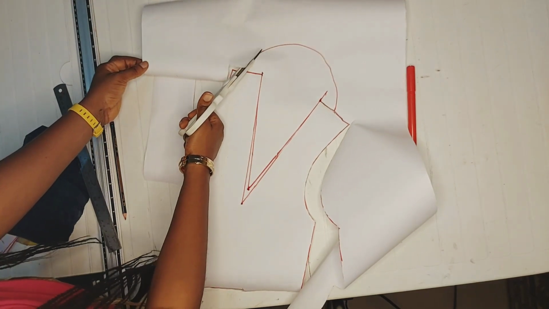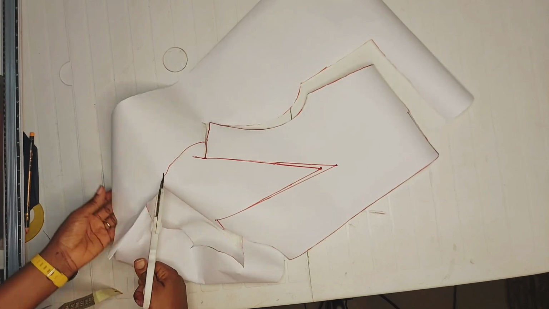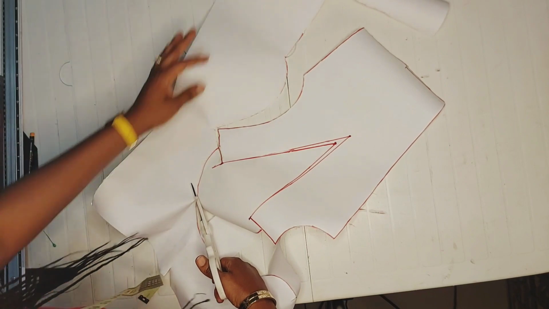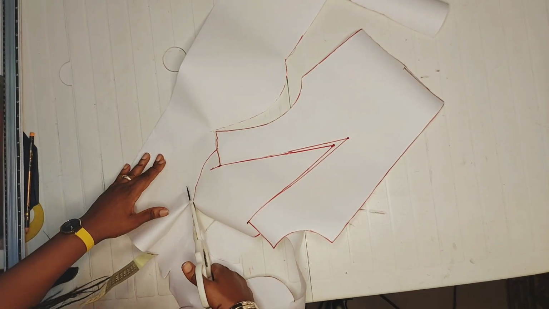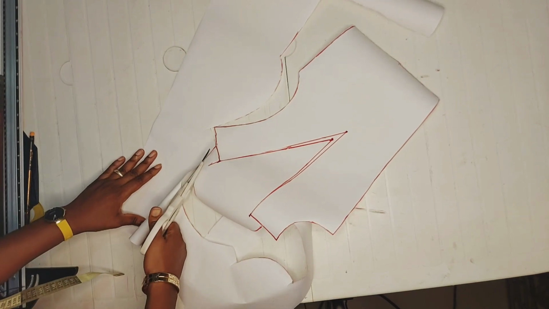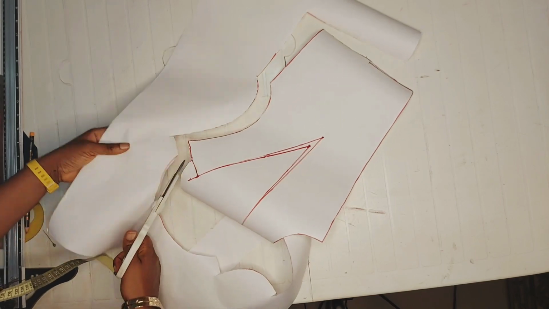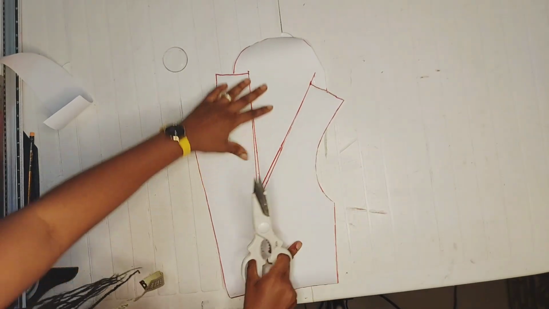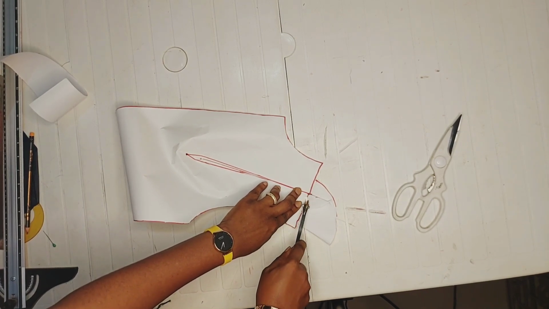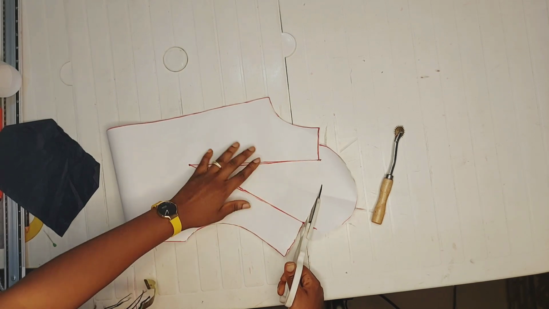I'm cutting right through that curve I just made. Fold the two legs of that to touch each other and trace out with a tracing wheel. Now cut through the punctures of the tracing wheel.